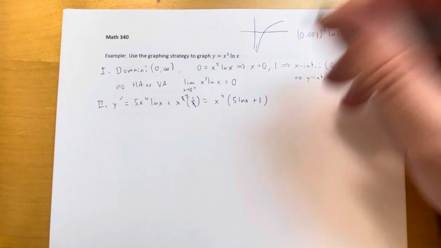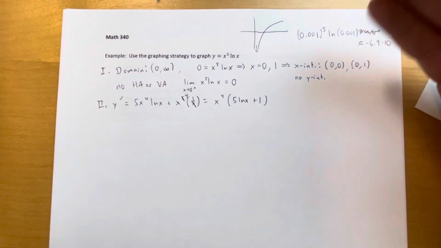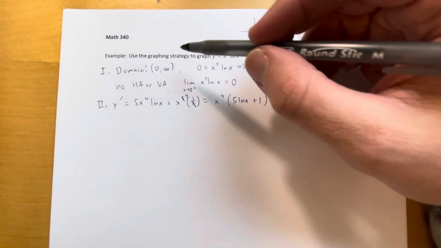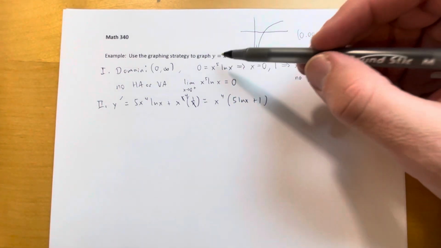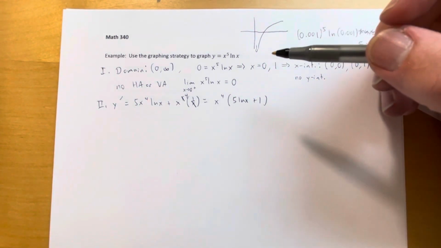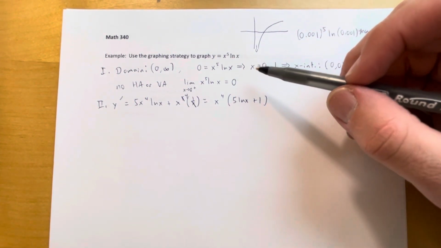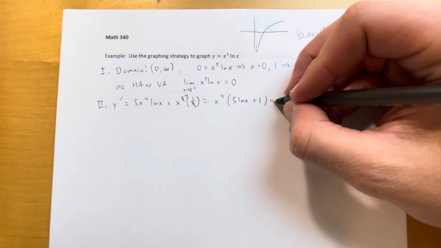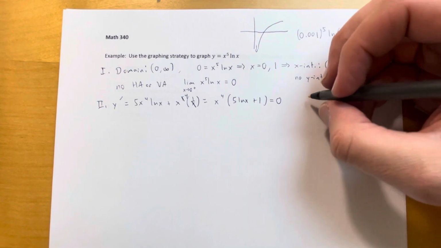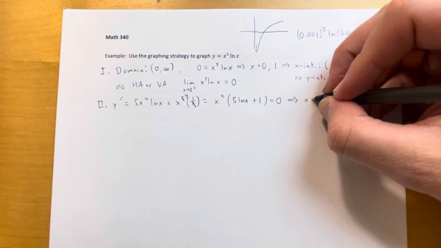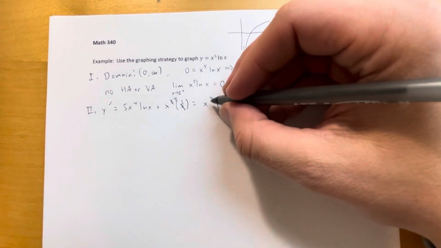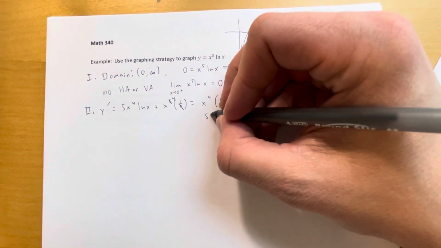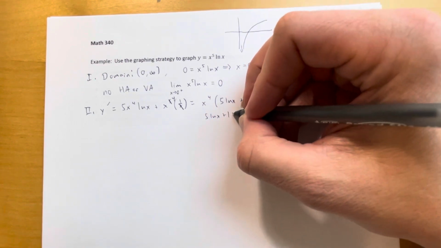Remember, we're looking for where this thing gives me critical values. Even though it's not defined for all values of x, it is defined everywhere that the original function is defined. So I'm not going to get any critical values where the function is not differentiable. That means I can only get critical values when this is equal to 0. So clearly, if x to the 4th is equal to 0, then x will equal 0. But what about if 5 times the natural log of x plus 1 equals 0?